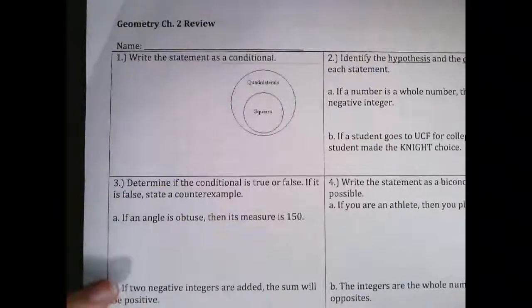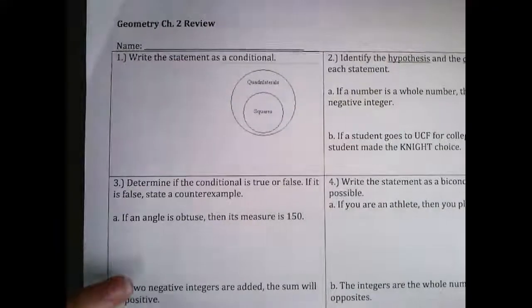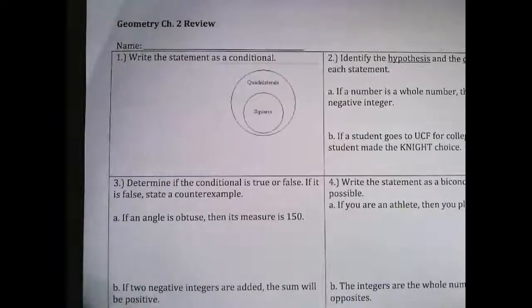Okay, I'm going to try to go over the review sheet with you. If you guys still have questions, please email me and I can try to clarify some things.